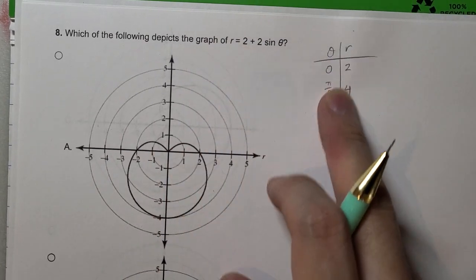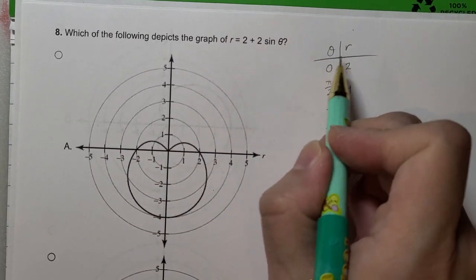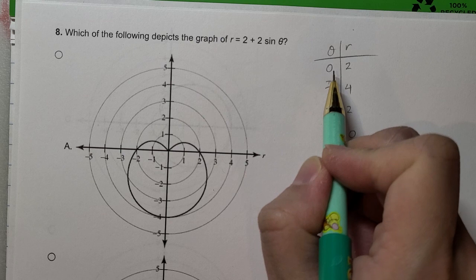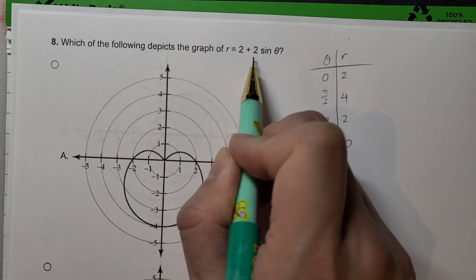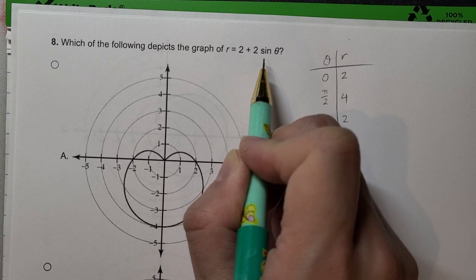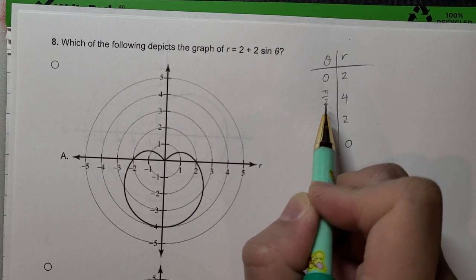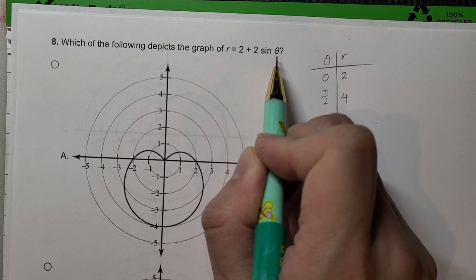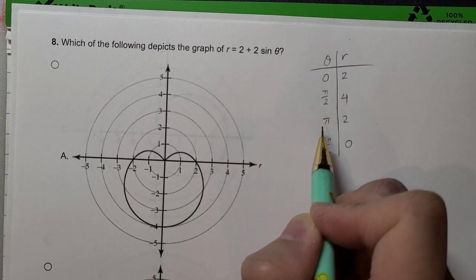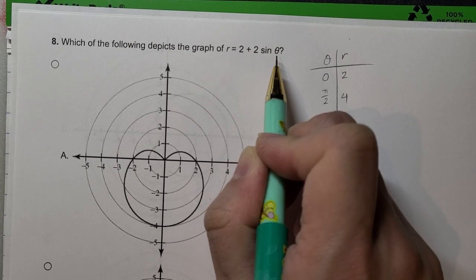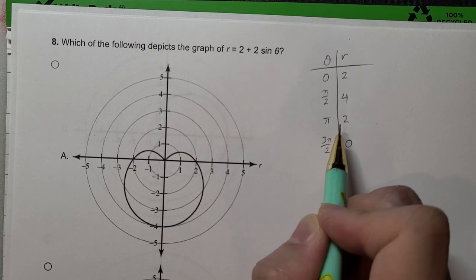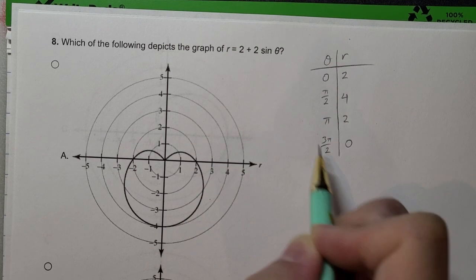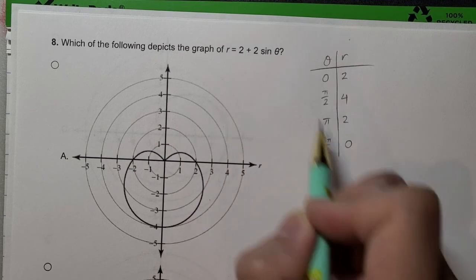So when you're in doubt, just plug in some easy values of theta and find your value of r. So when theta is 0, you just plug into here. R would be 2 plus 2 times sine of 0. So it'd be 2 plus 0, which is 2. Pi over 2, sine of pi over 2 is 1, so it'd be 2 plus 2, which is 4. At pi, sine of pi is 0, so again it'll be 2. Sine of 3 pi over 2 is minus 1, so it'll be 2 minus 2, which is 0.